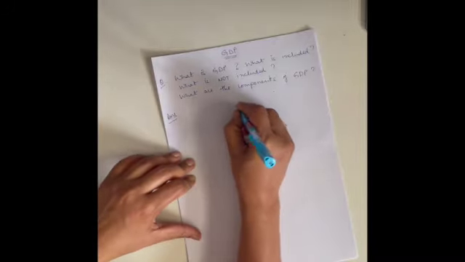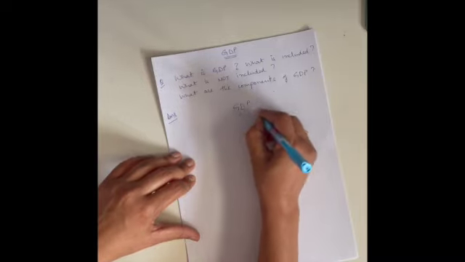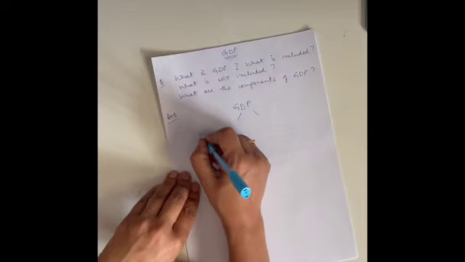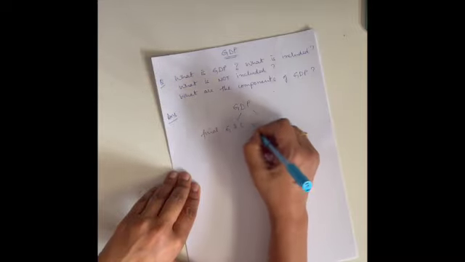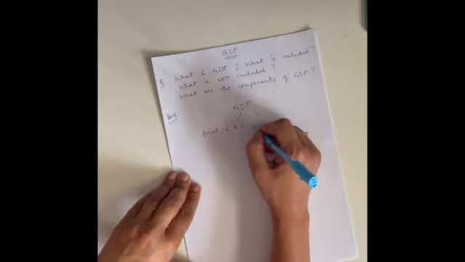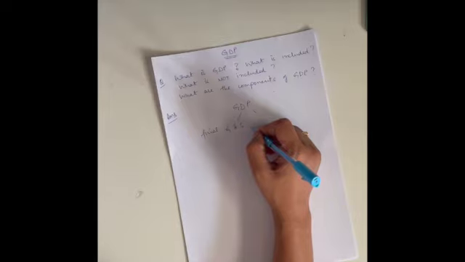So first of all, let me start with what is GDP. What do you understand by GDP? GDP is nothing but the value of all final goods and services produced in an economy in a given period.